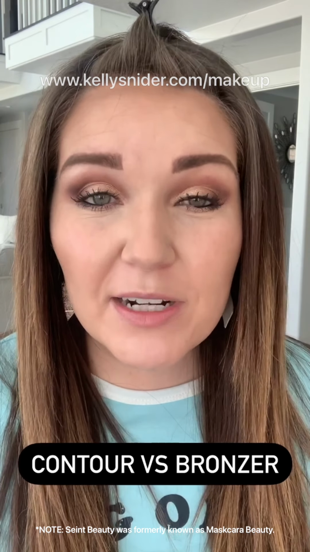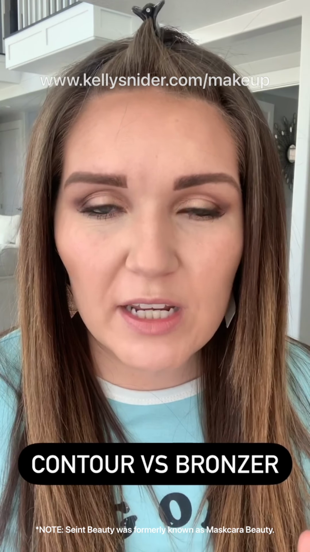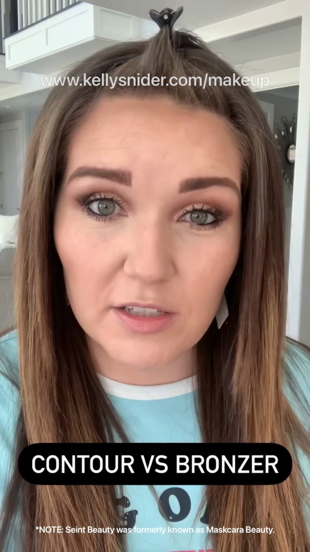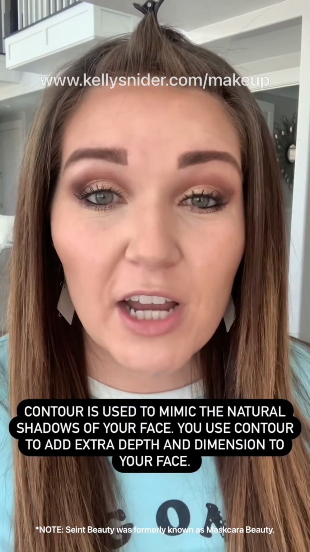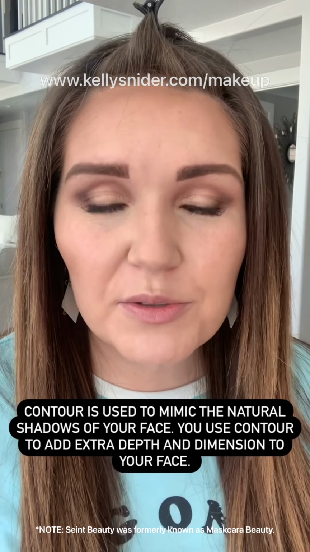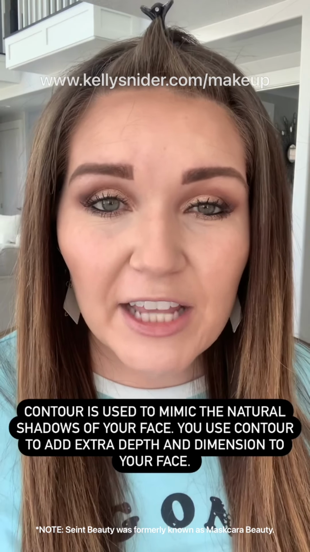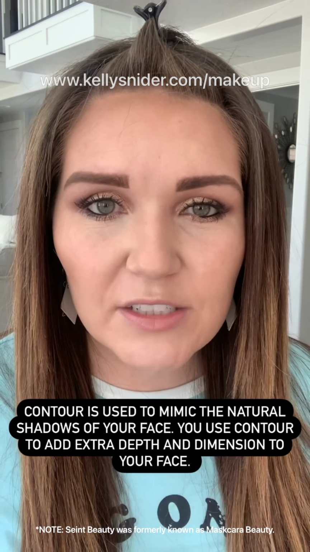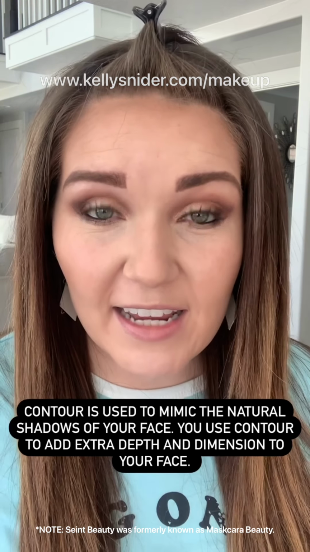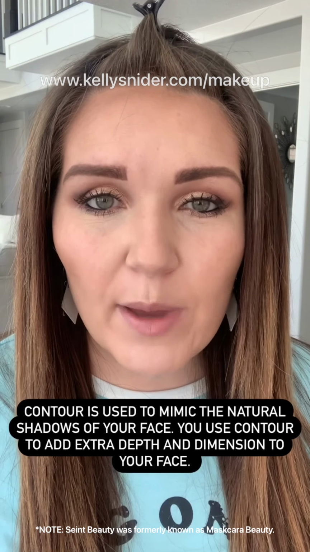Hey, okay, so today I want to talk to you guys about the difference between contour and bronzer. So let's start with talking about contour. Contour is used as a way to mimic the natural shadows that fall on your face, and you place contour in those areas as a way to really define that shadow and give you extra sculpting and definition.